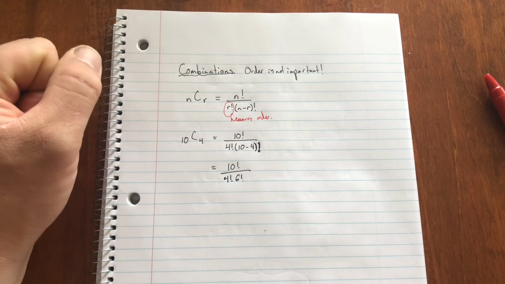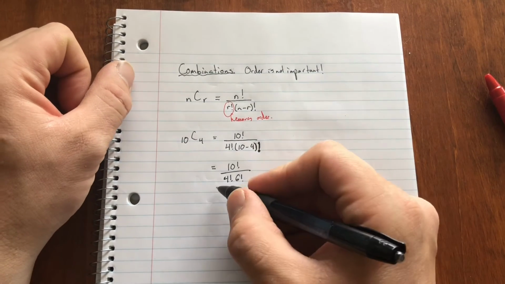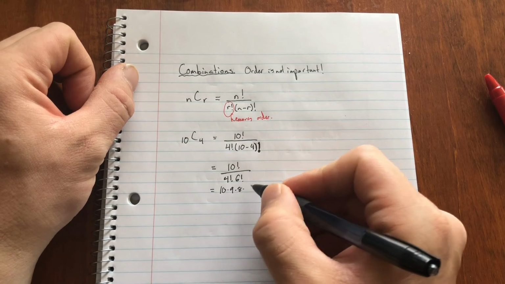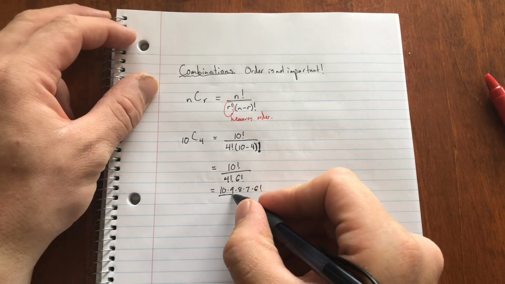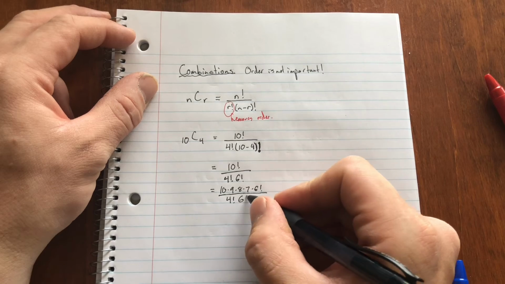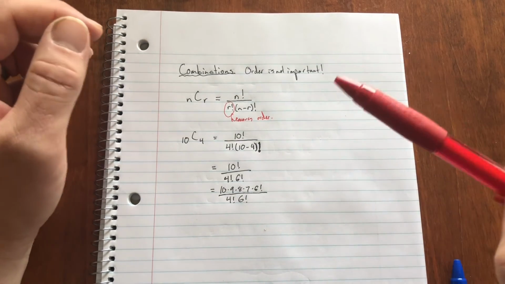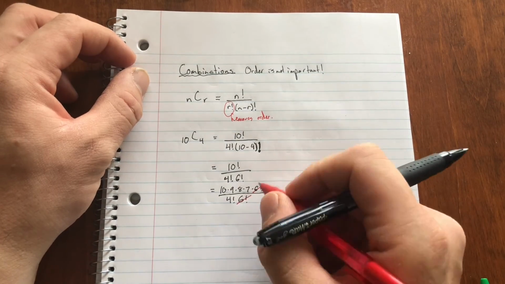These are going to be quite large numbers, but there's an easy way to deal with this. I can write 10 factorial as 10 times 9 times 8 times 7 times 6 factorial. And that should provide some insight as to how I'm going to do this calculation by hand. Notice this 6 factorial and this 6 factorial. I've got one in the numerator and one in the denominator, so they'll cancel.